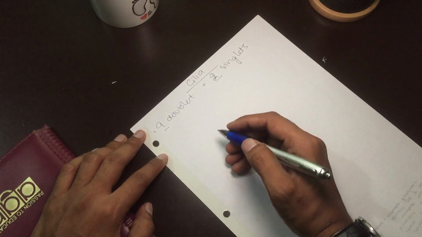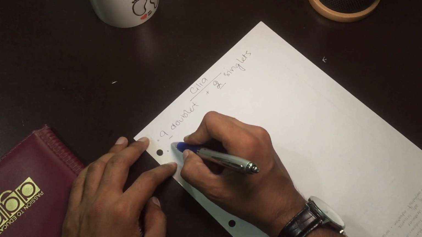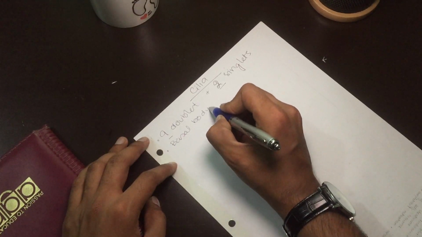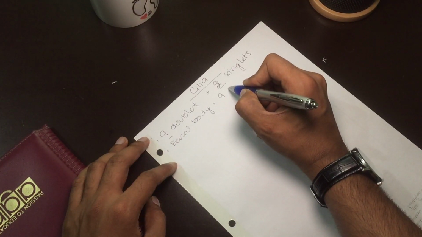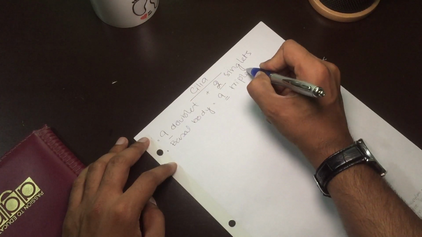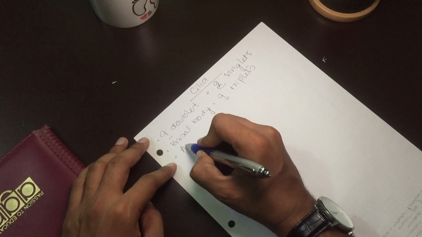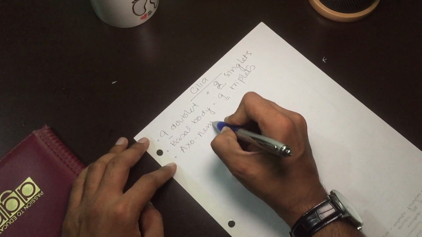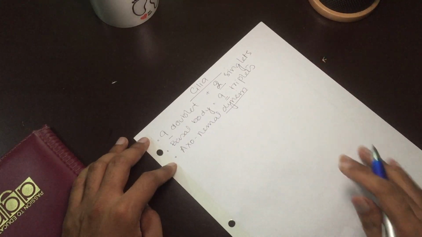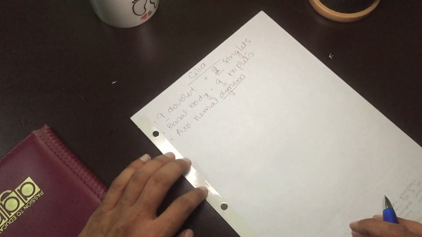They make a cilia structure. So the basal body of the cilia, they have 9 triplets, and there is an axonemal dynein which connect all the structure.